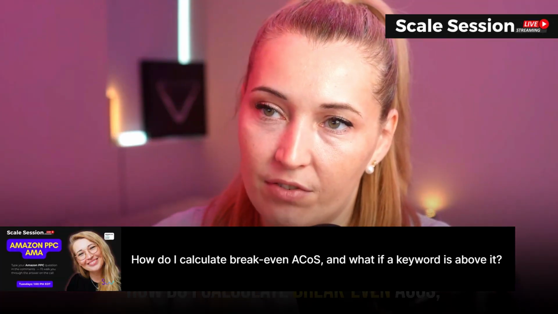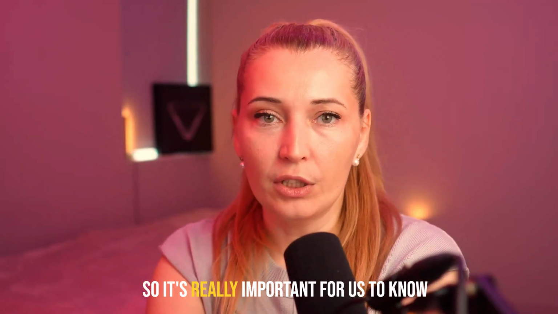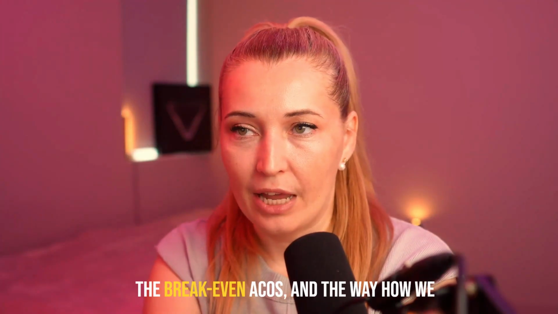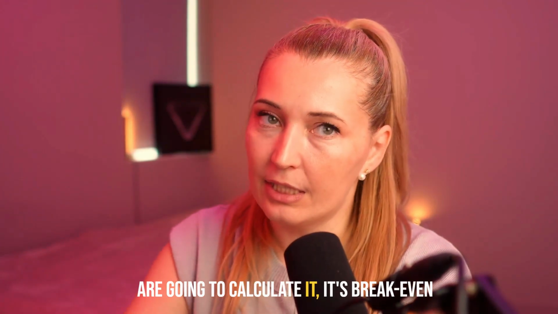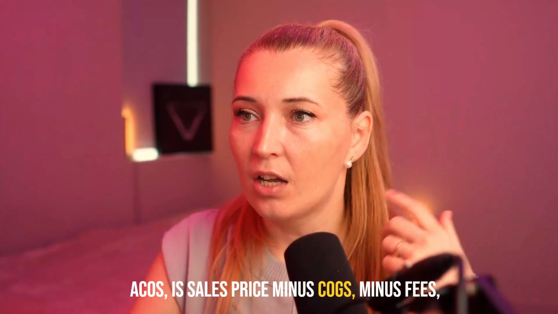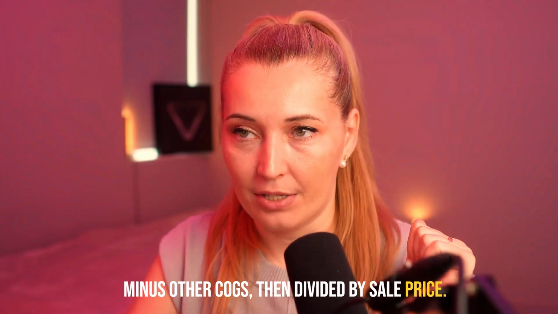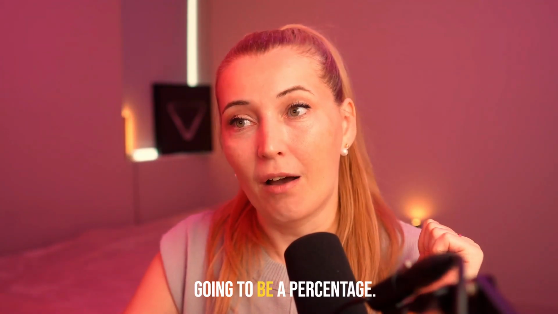How do I calculate break-even ACoS and what if a keyword is above it? It's really important for us to know the break-even ACoS, and the way we are going to calculate it is: break-even ACoS is sales price minus COGS minus fees minus other COGS, then divided by sale price. And that basically is going to be a percentage.